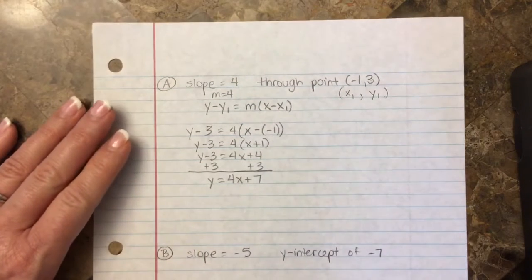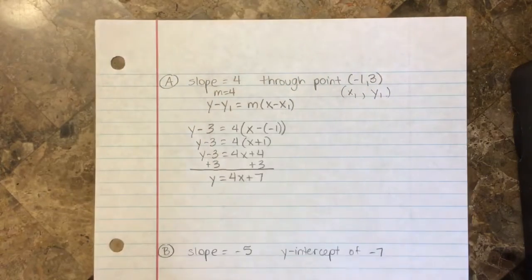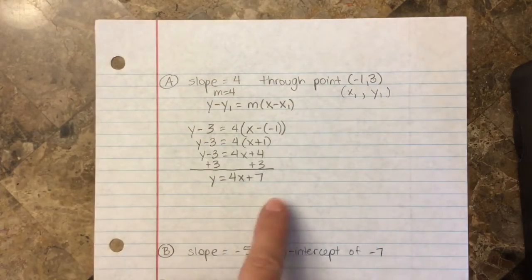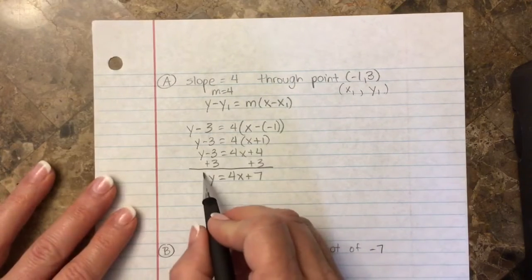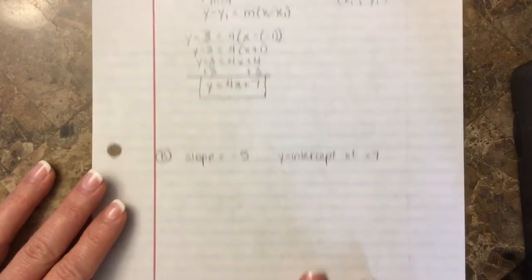Okay, so what was the question? It said, given this slope and this point, write the equation of the line in y is equal to mx plus b format. That's your answer. Okay, so let's look at the next one.